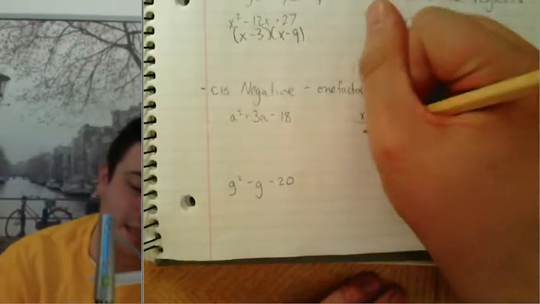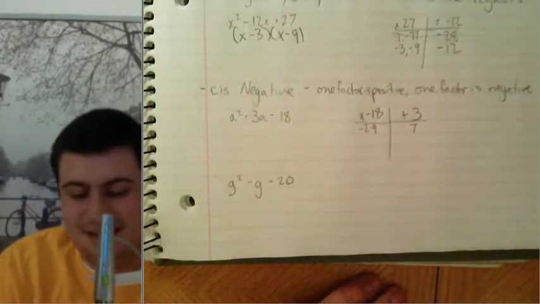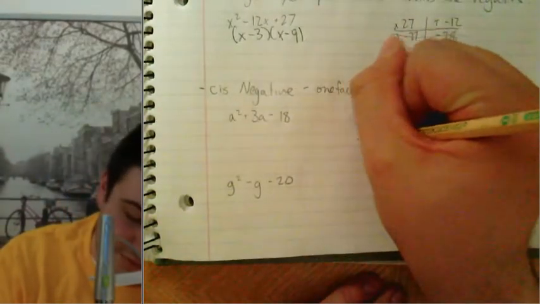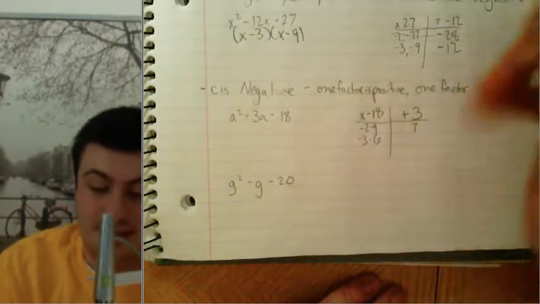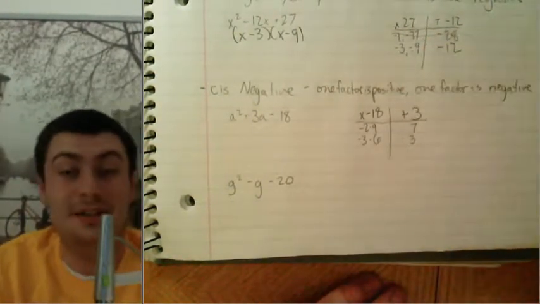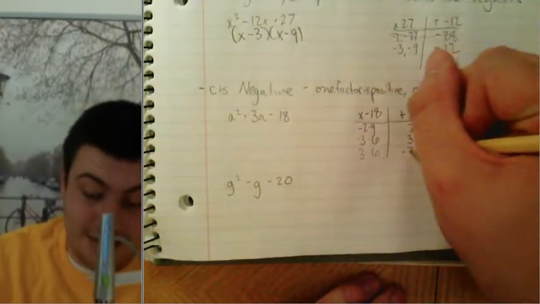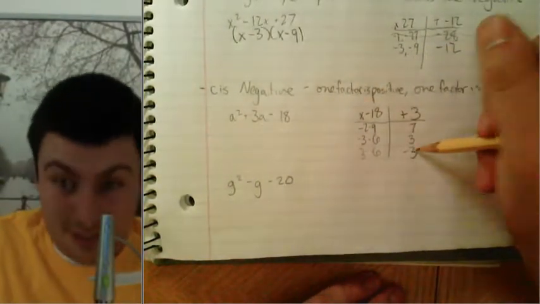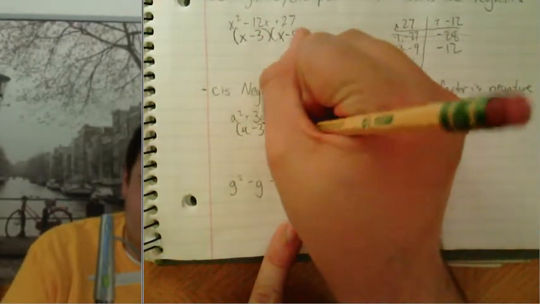So let's see, we could have negative 2 times 9, and that adds to 7, not quite. We could have negative 3 times 6. Does that add to 3? Oh, that does. Now here's a pro tip. If you tried 3 times negative 6 first and got negative 3, you're close, you're on the right track. We just need to change our signs. So now we have factored a minus 3 times the group a plus 6.